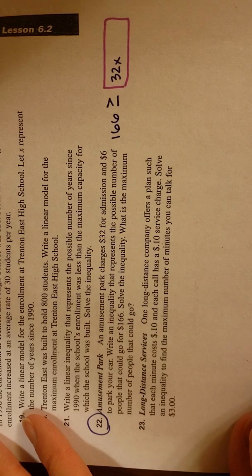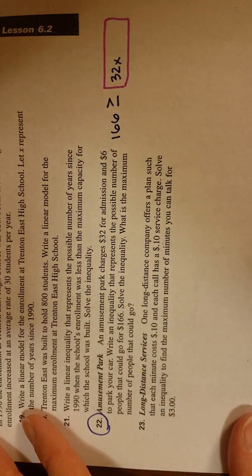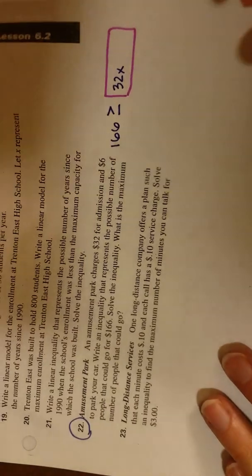And then we also have to consider what fee? That was $6, right? I'm not going to write that in there. I want you to do that. Factor in that $6 to park your car. And then solve the inequality to determine how many people you can possibly take for $166. You can also determine what size of a car you have to take. Okay. I'll give you a hint. You do not have to take a school bus. Okay, great. Hopefully that helped.